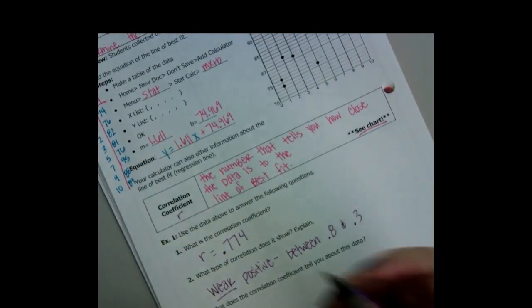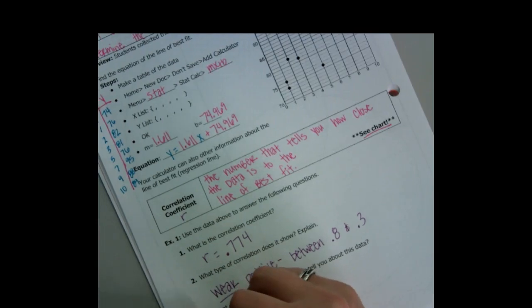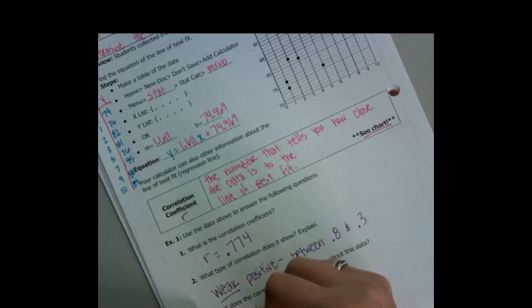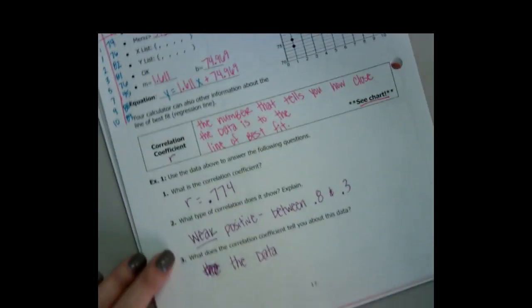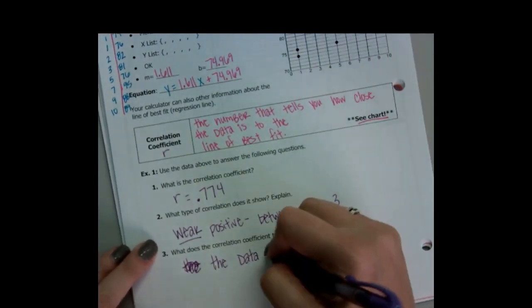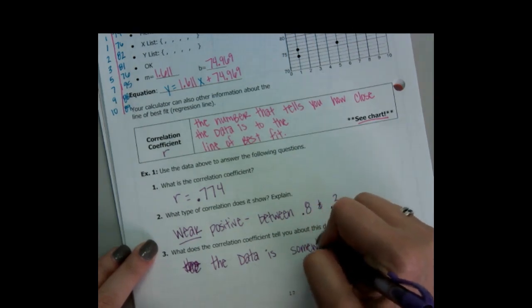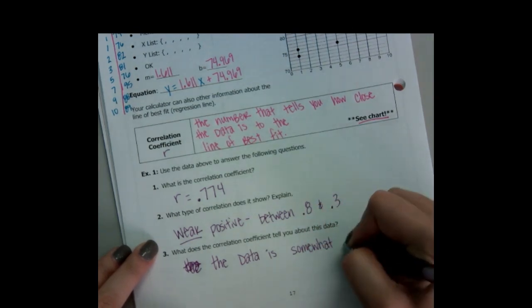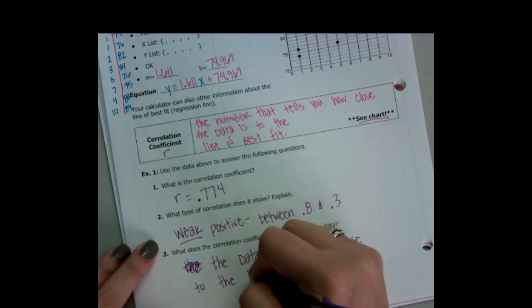So it is weak, and the correlation coefficient tells us that the data is somewhat close to the line.